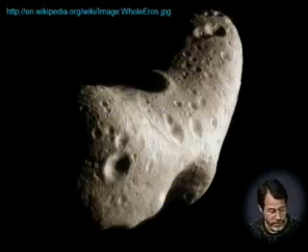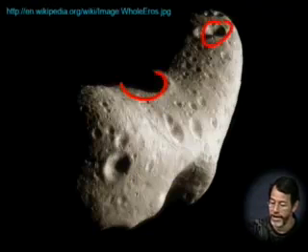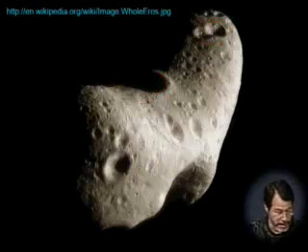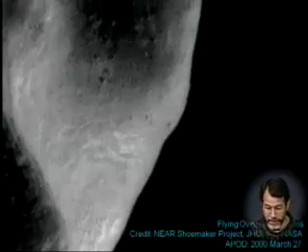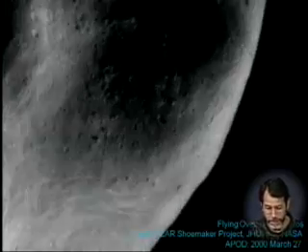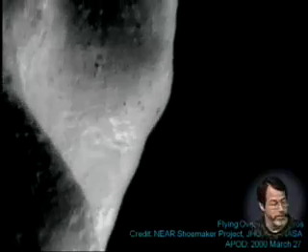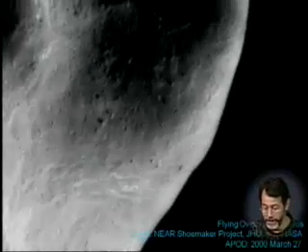This is Eros. And this is what it looked like. It was a bigger rock and unusually shaped, not massive enough to form a sphere, huge craters, and we got lots of good images of Eros by the NEAR Shoemaker spacecraft that went up to it and even landed on it. And here it is going around the limb there.